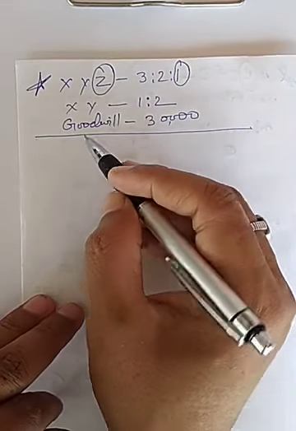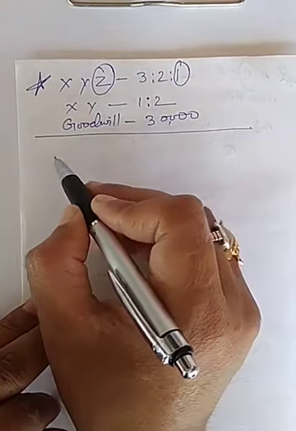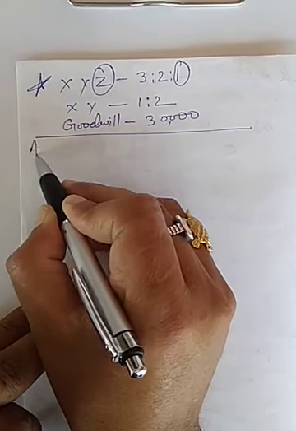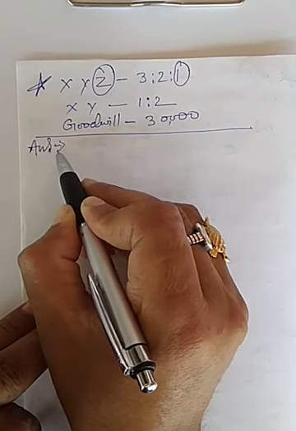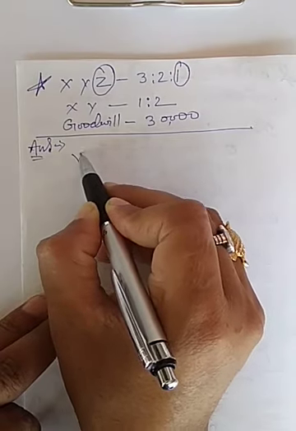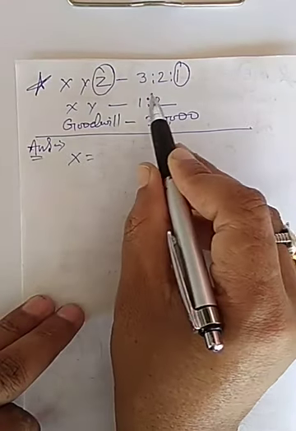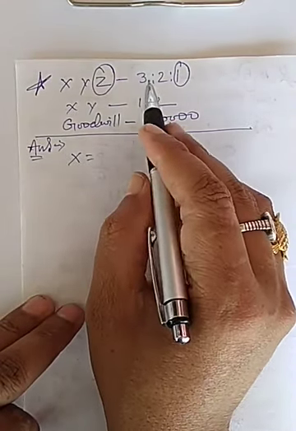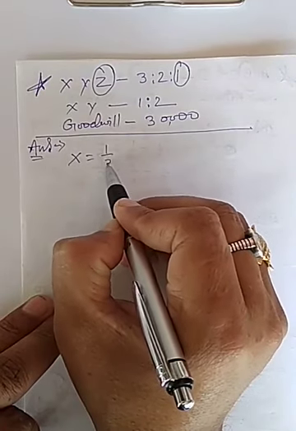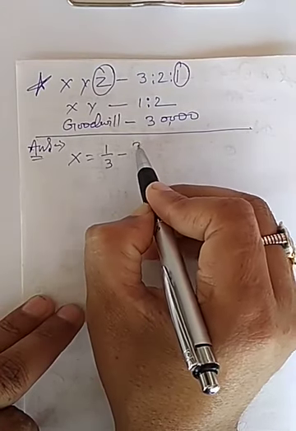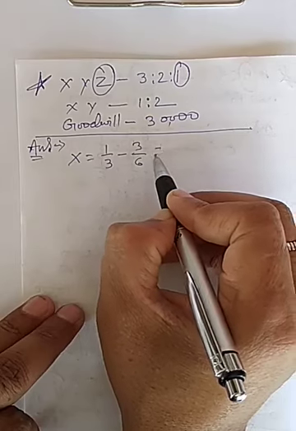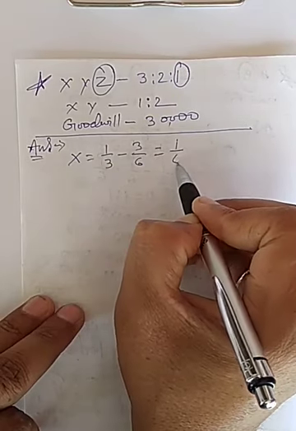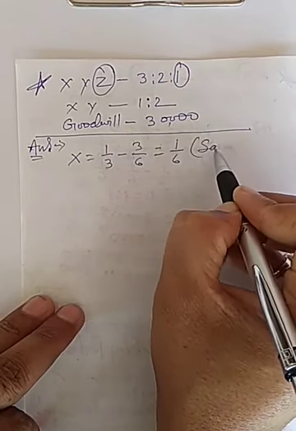So first I will calculate the gaining ratio. Partner X equals new ratio minus old ratio, 1 by 3 minus 3 by 6. 1 by 6 will be sacrifice.